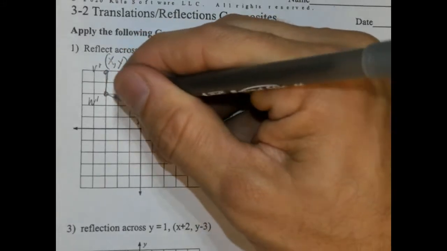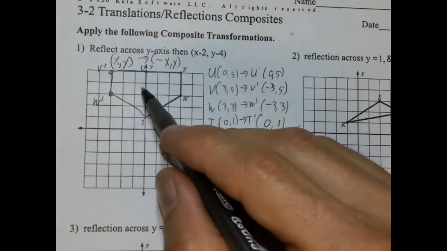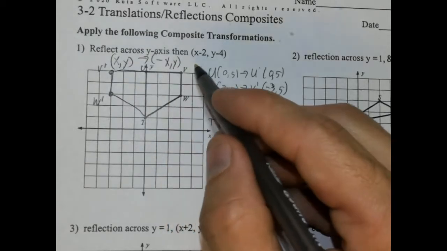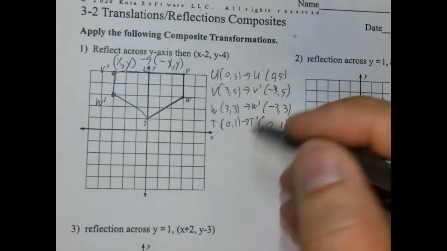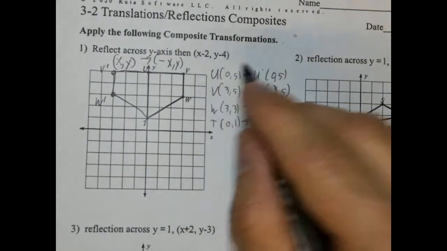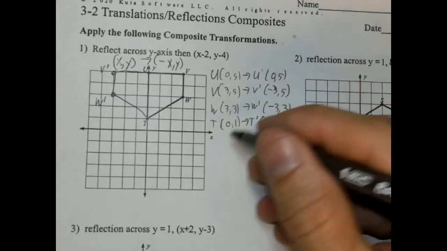Let's connect those. Now this is going to be the pre-image. So our image becomes our pre-image. We're going to apply a translation, which is going to be left 2, down 4. So we're going to subtract 2 from x. So 0 take away 2, and again, we're working off the primes. So 0 take away 2 is negative 2.